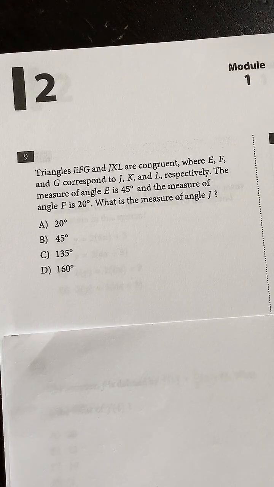Taranda's with C. Megan with B. You know this? I know you know this. Go ahead, put it up there.